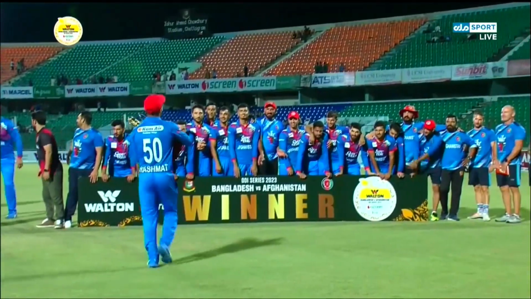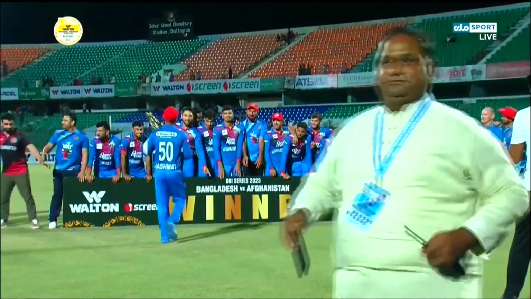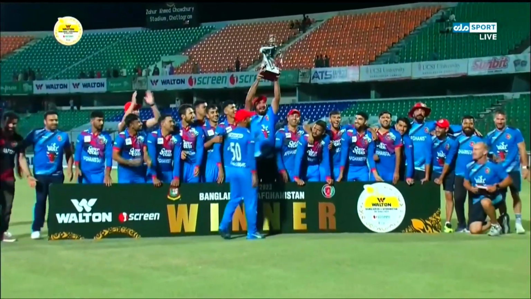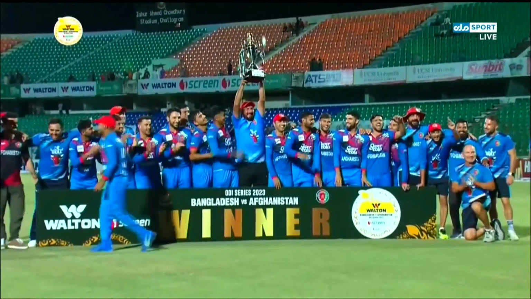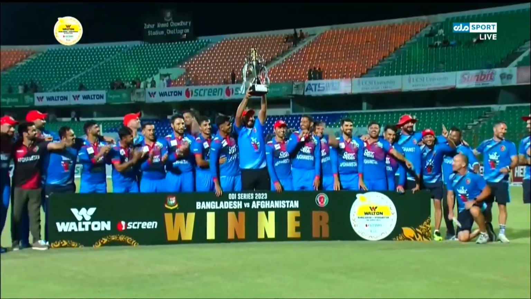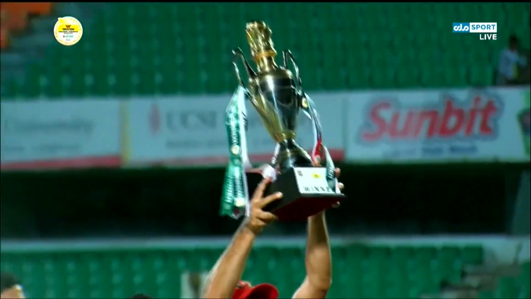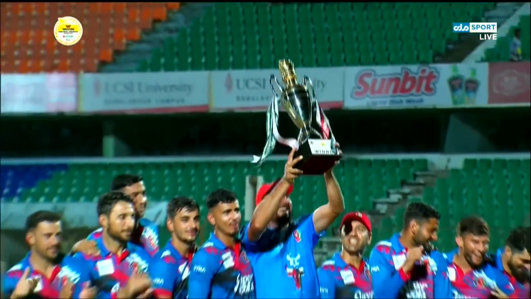Congratulations. Afghanistan have only beaten Zimbabwe and Ireland, but now they can add a big gun to their name, that of Bangladesh. A brilliant performance by Afghanistan. They win the series 2-1.